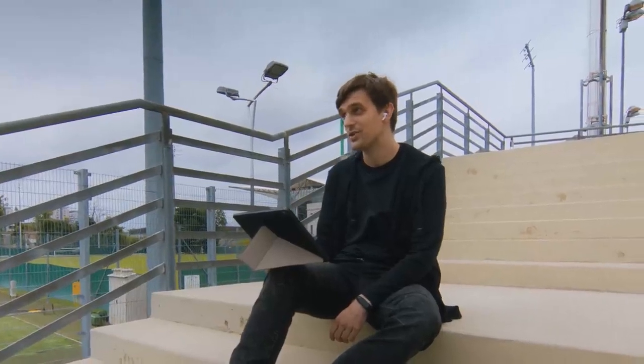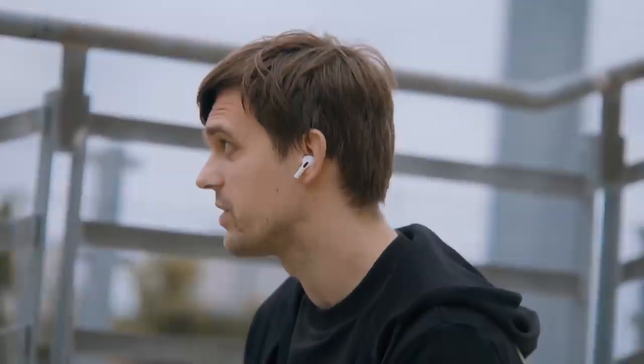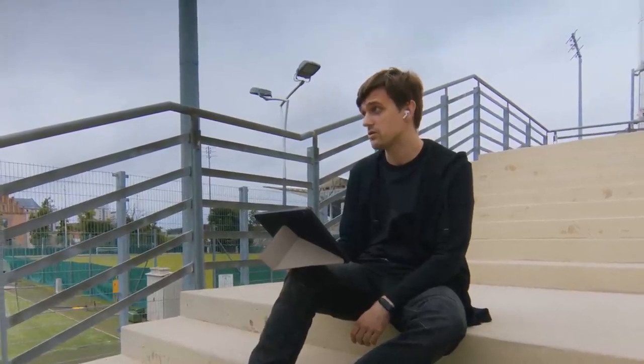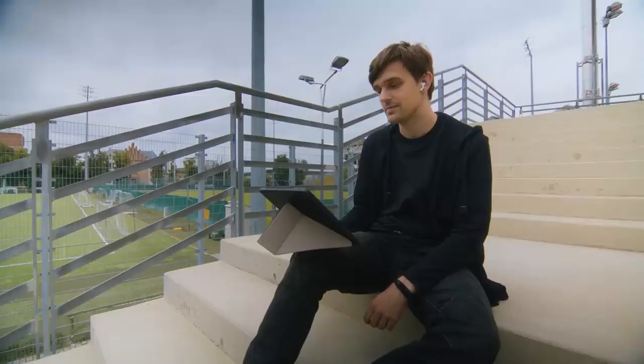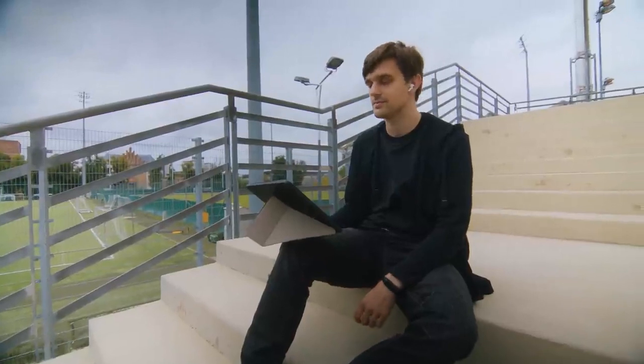My official title is lead 3D environment artist. My job is to lead the team that is modeling stadiums in 3D. I joined the team basically when the art department was created. You start from scratch. You have nothing. I mean, no references, no foundation, and your task is to create a stadium that exists in the real world.